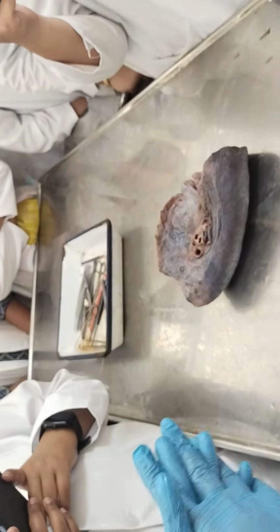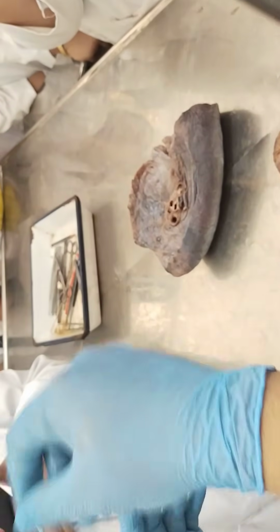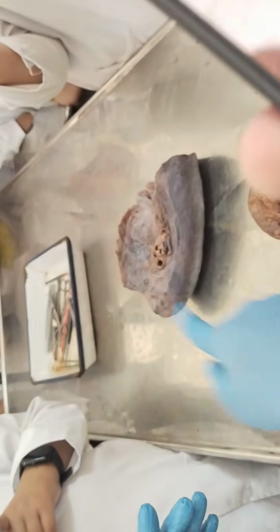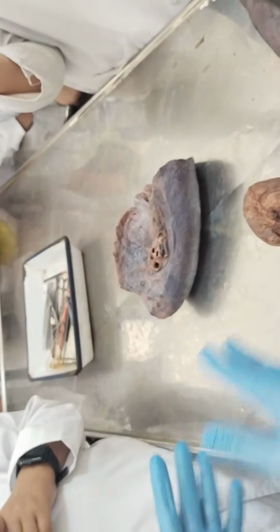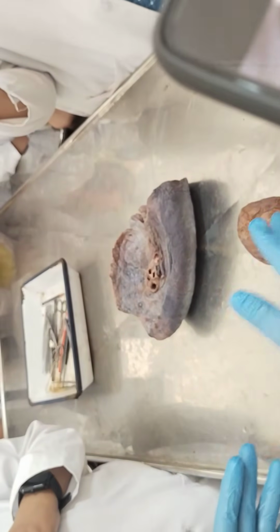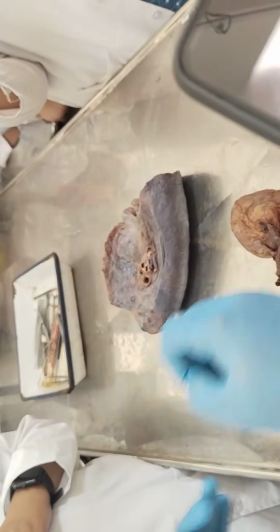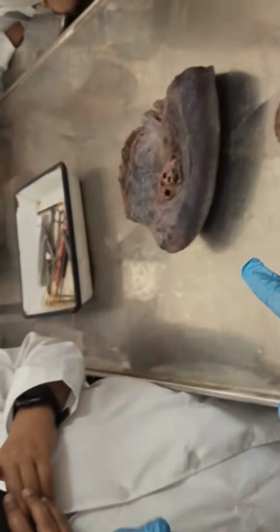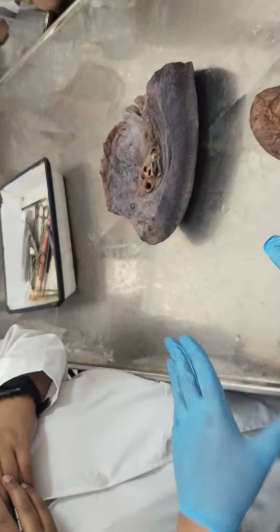Another question they ask regarding the trachea is the number of tracheal rings. That is 16 to 20. Or what is the nature of that ring? That is hyaline cartilage. And again, a strict examiner can ask about the artery and vein. Artery is inferior thyroid artery, vein is inferior thyroid vein. In the esophagus, they can ask the three parts: cervical part, thoracic part, abdominal part.